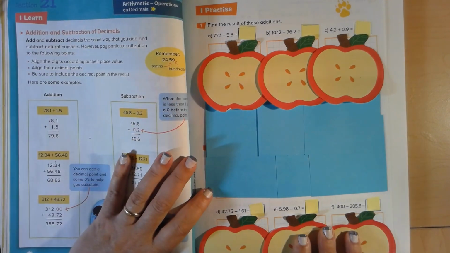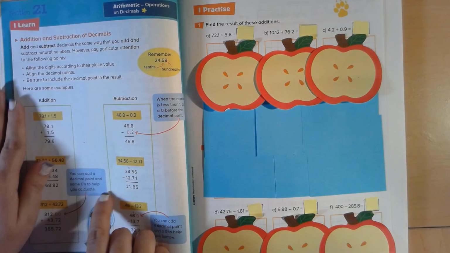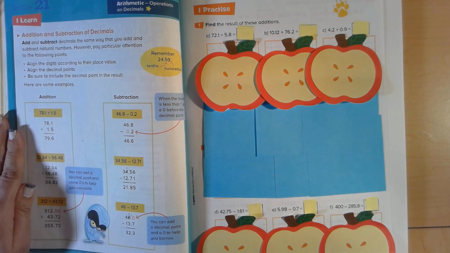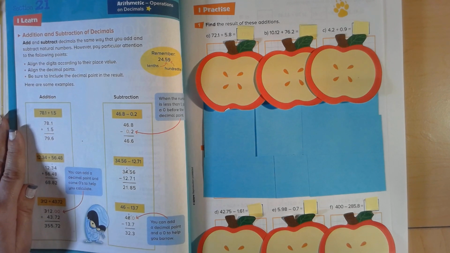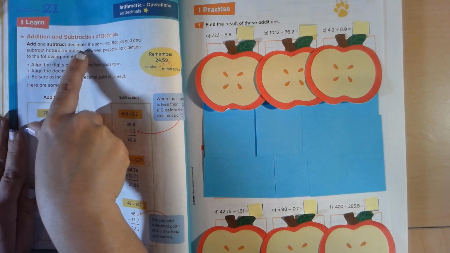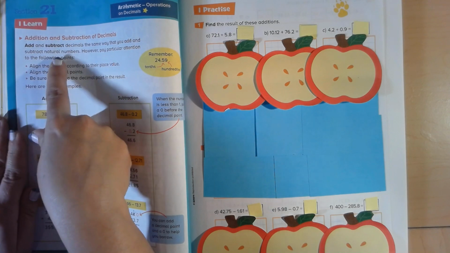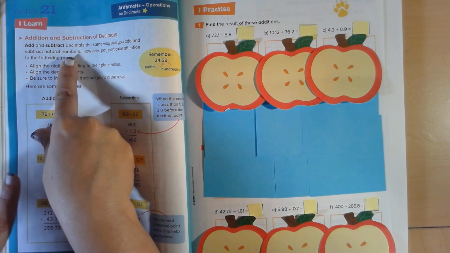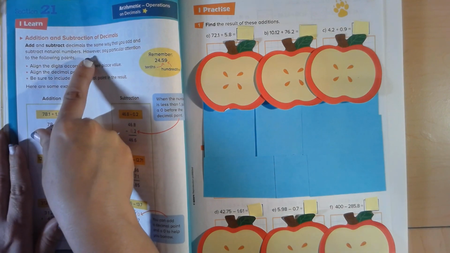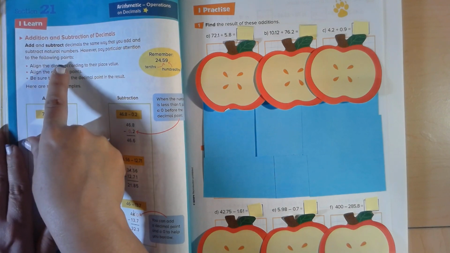Okay, so addition and subtraction of decimals. Today we're going to be remembering how to add and subtract. Just this time we're going to throw in some decimals. To add and subtract decimals, we do it the same way that we add and subtract natural numbers, so numbers 1 and above. However, pay particular attention to the following points.